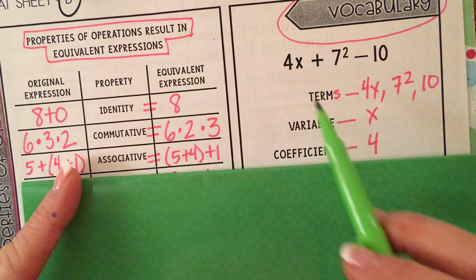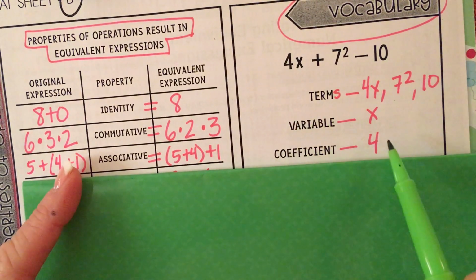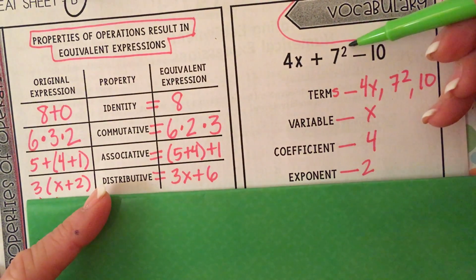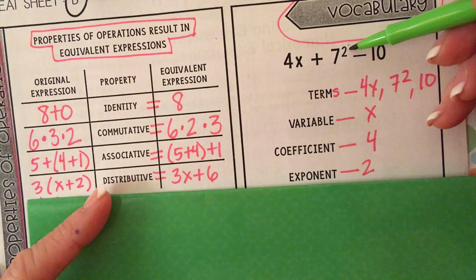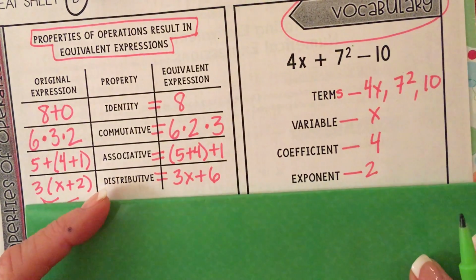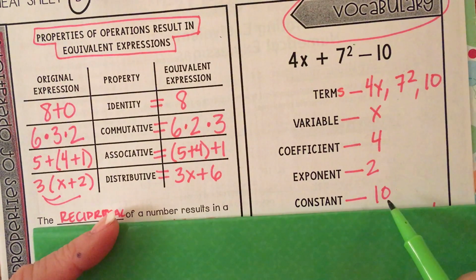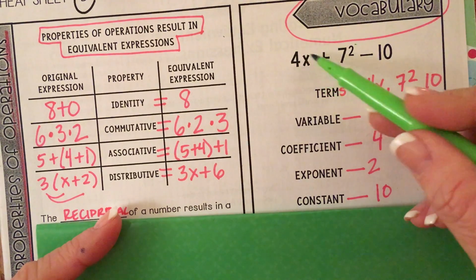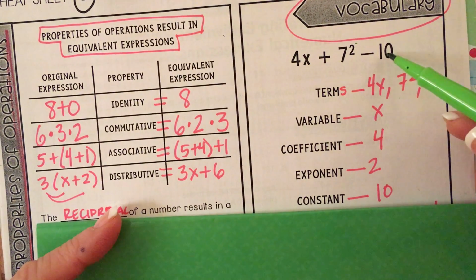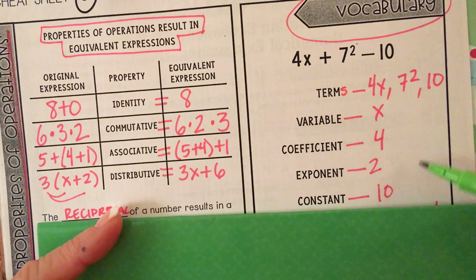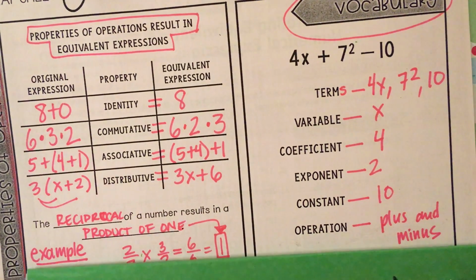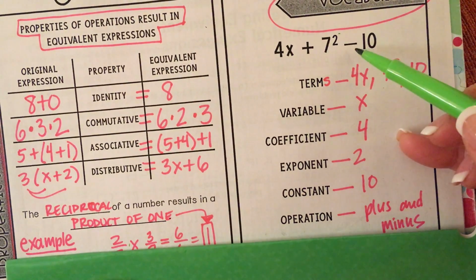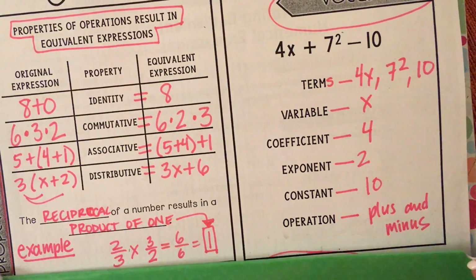Coefficient, that's a number that's in front of a variable, in front of a letter, and there's only one, and that's 4. An exponent, it's that, 7 squared, or 7 to the 2nd power. The exponent is 2 in this expression. And a constant. A constant is a number that's constantly the same thing. So 4x can change depending on what x is. 10 is a number all by itself, so that is called a constant. And operations are add, subtract, multiply, and divide. In this expression, there's adding and subtracting, so plus and minus are the operations here.